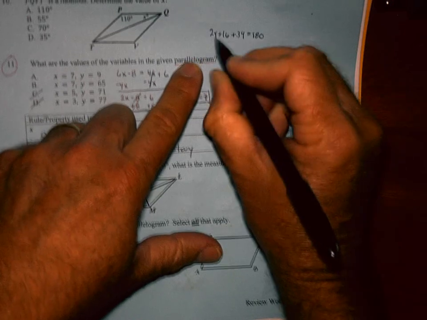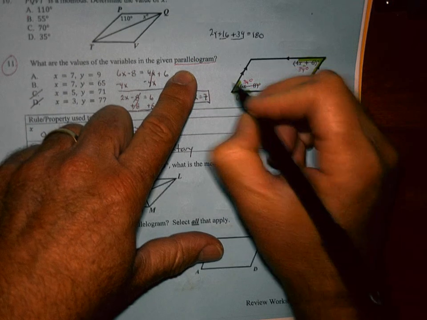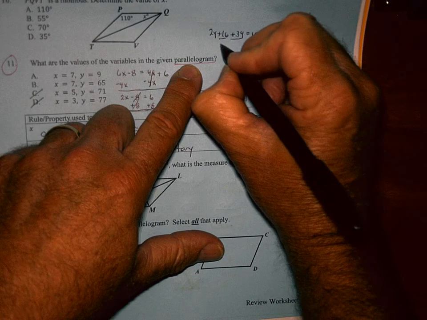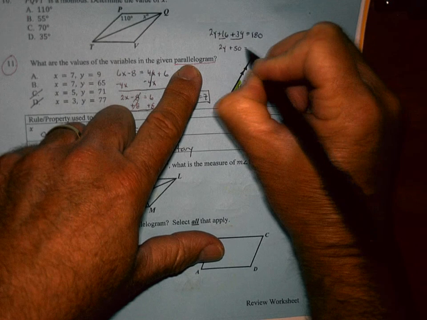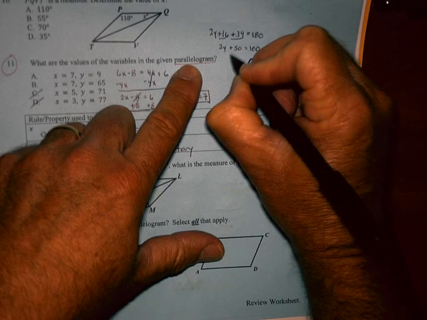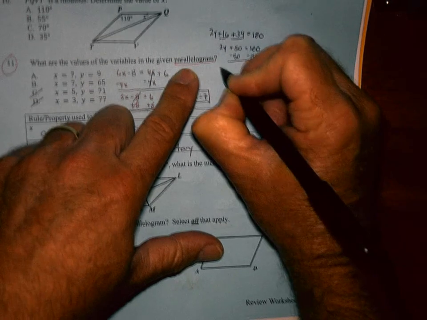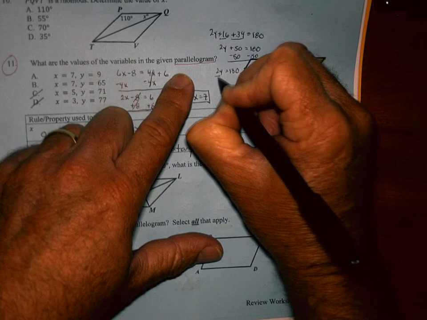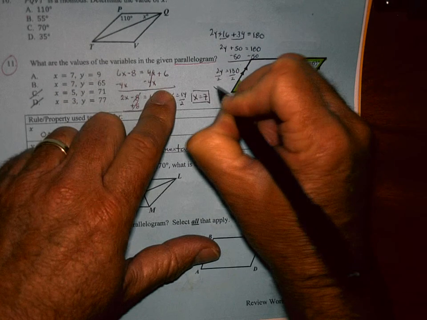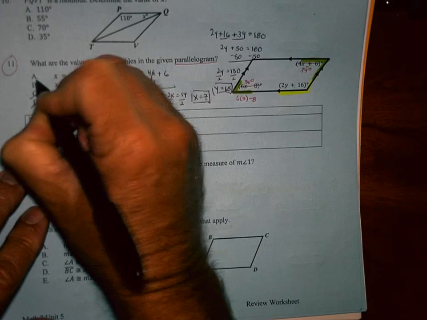And then I would use algebra to solve that. Combine the 16 and the 34 together to make 50. So we would get 2y plus 50 is equal to 180. I would subtract 50 from both sides of the equation. So 2y would be equal to 130. I would divide both sides by 2. Y is equal to 65. Okay, so that means B would have to be the answer.